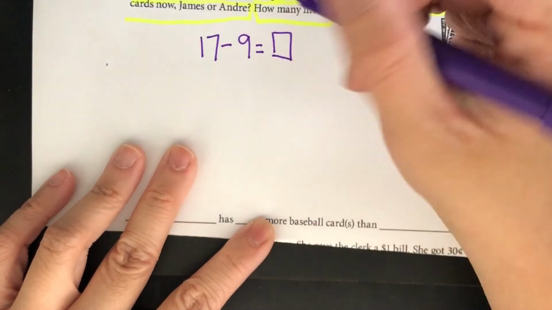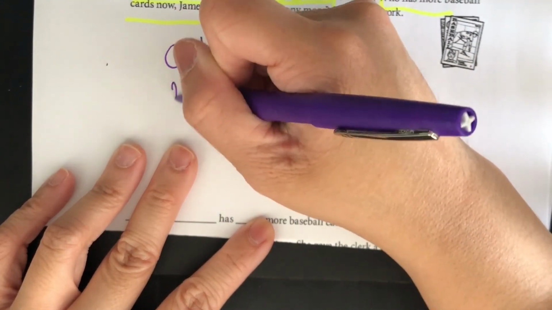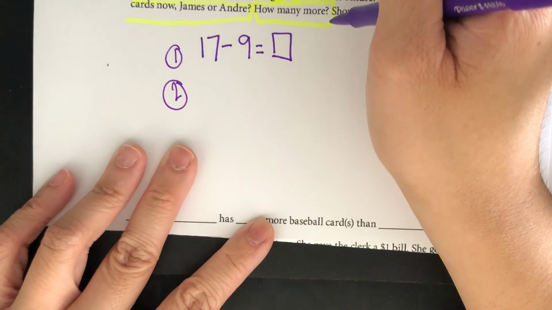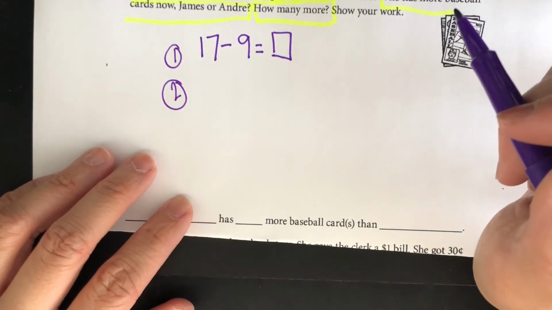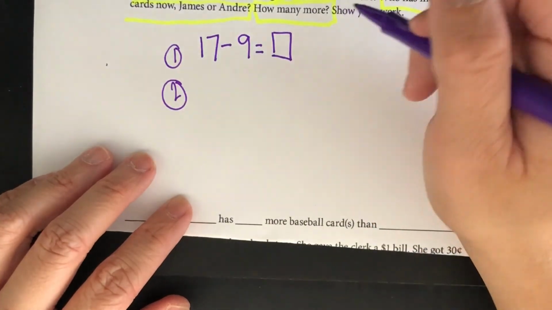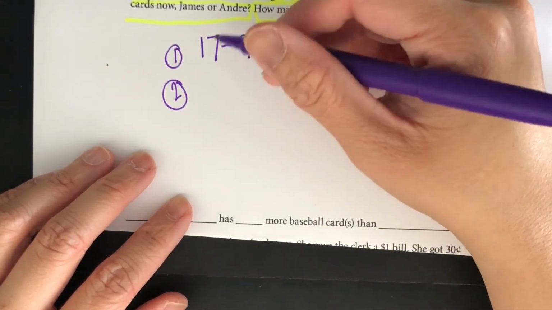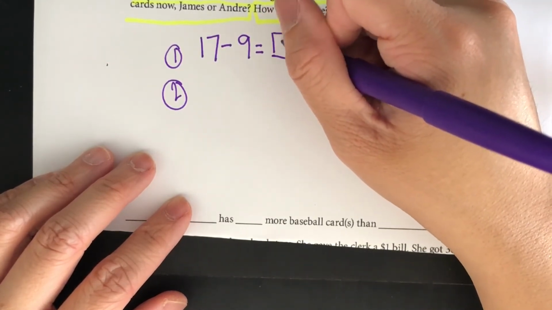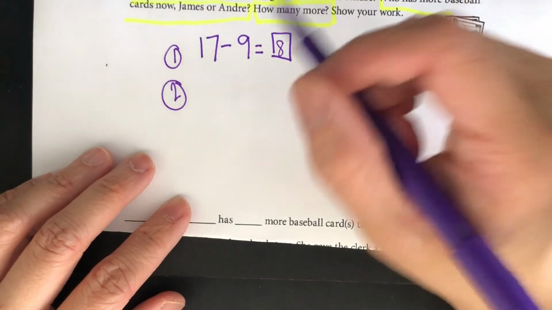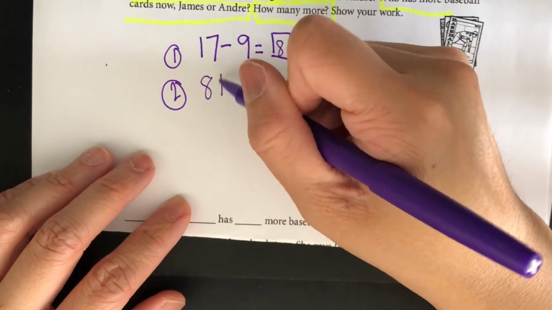That is the first question. And then the second question is asking you who has more cards. This is going to tell you how many cards Andre has. So 17 take away 9 is 8, good. And then it's asking you who has more, Andre or James.